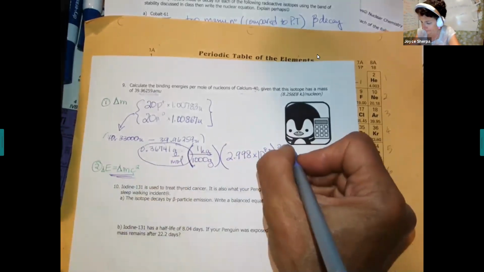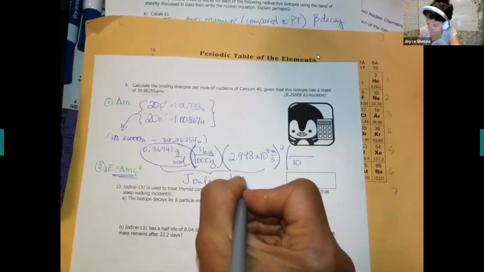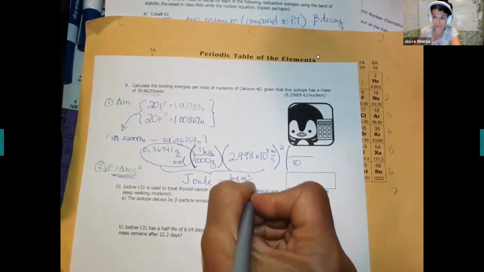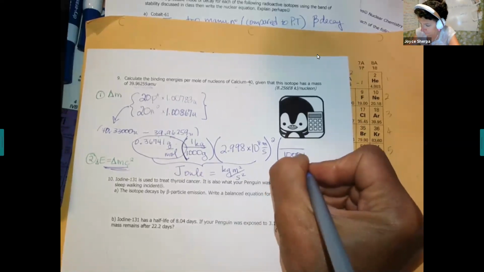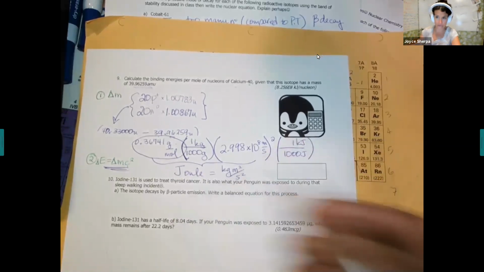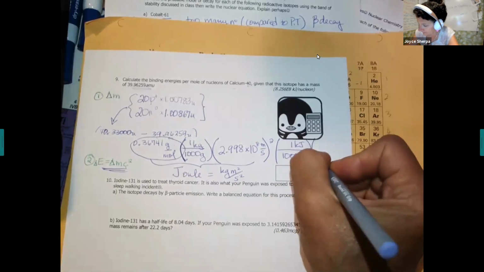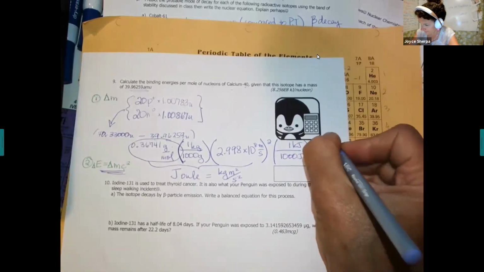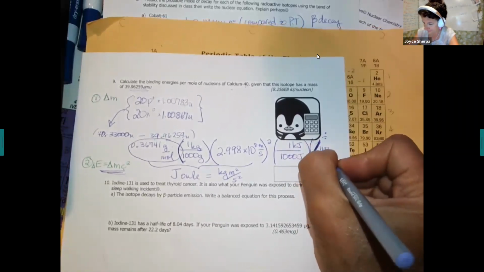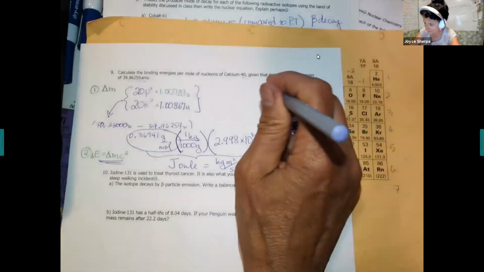And I like to go to kilojoules. So a joule, just a reminder, is a kilogram meter squared per second squared. When you take physics, that will get ingrained in you at some point. We'll change 1,000 joules to 1 kilojoule, or 10 to the 3rd. And then I wanted per nucleon, so you would just divide by the 40 nucleons. So again, a nucleon is protons plus neutrons. And that's where I got my number.